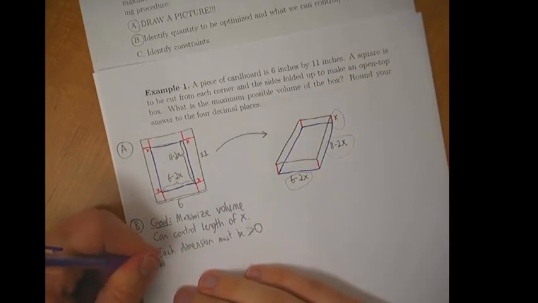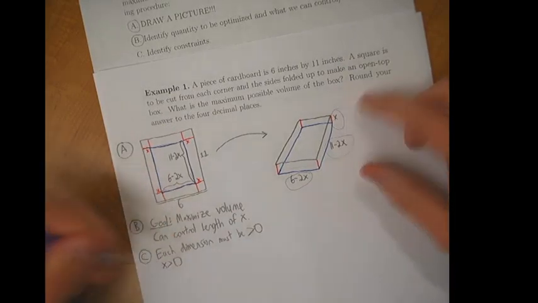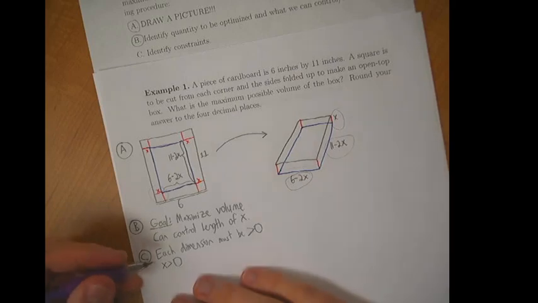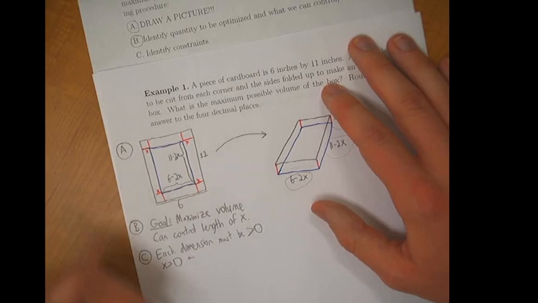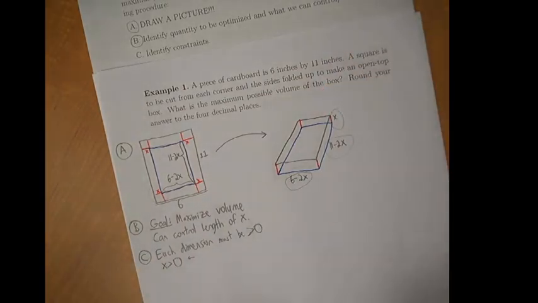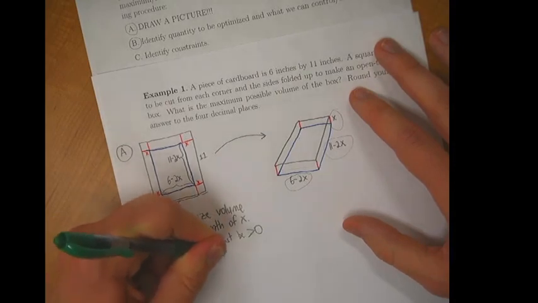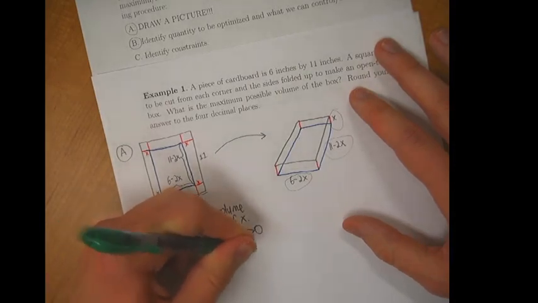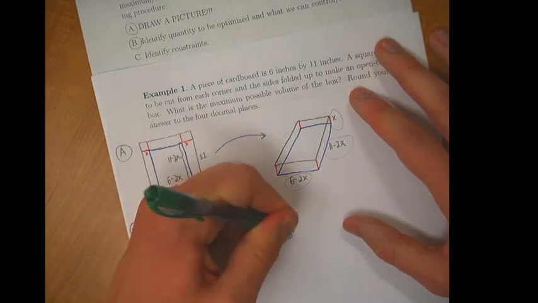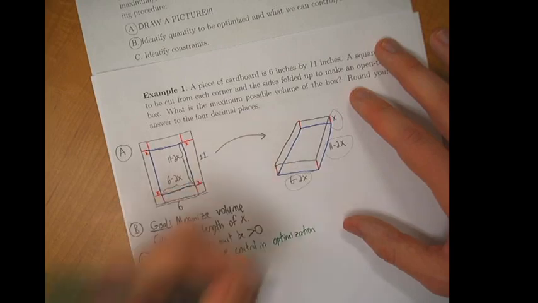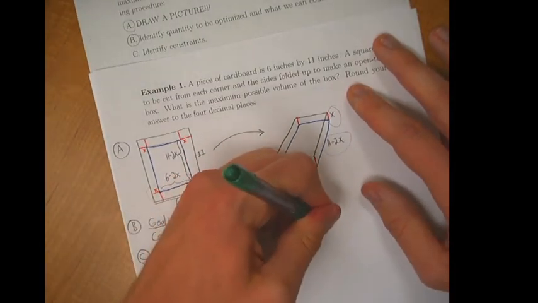So in this case, we get that x has to be greater than 0. Okay, done deal. One remark: what we control in optimization usually satisfies this.